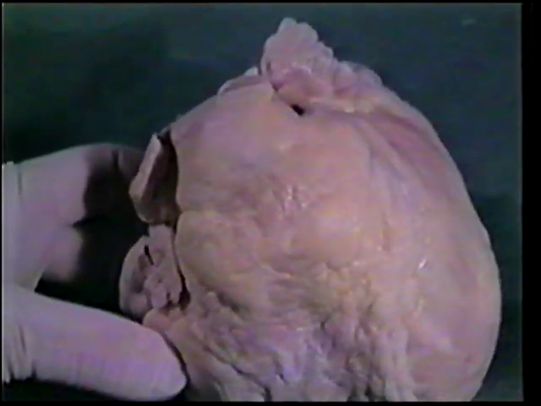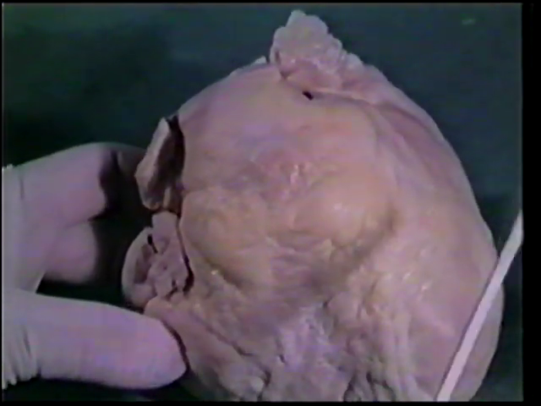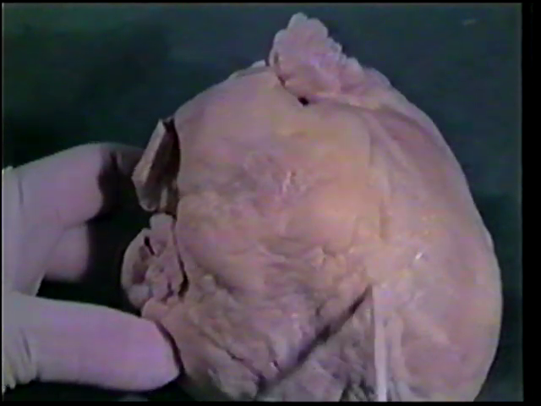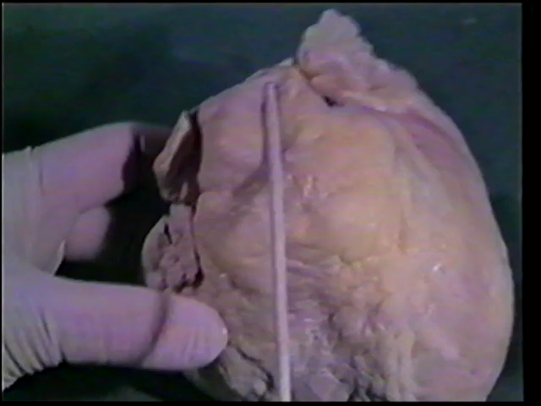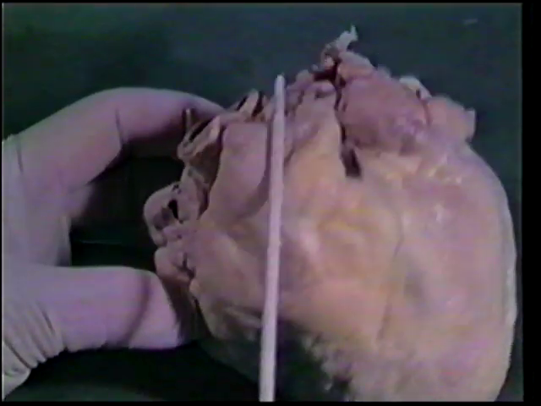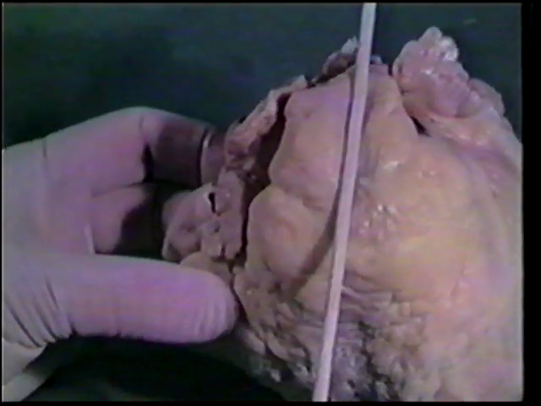If we take a normal heart, as we have here, and look at it from the front, we can see the pulmonary outflow tract, here being the anterior descending coronary artery, coming up here into the pulmonary trunk, and it points up in this direction.